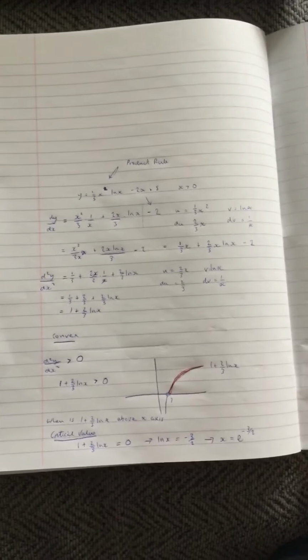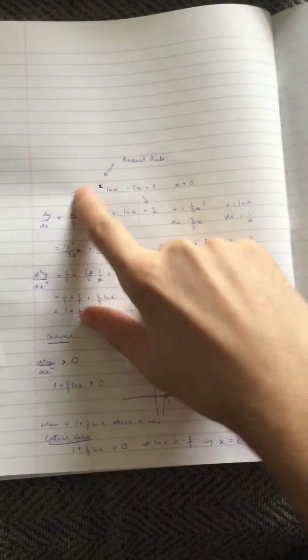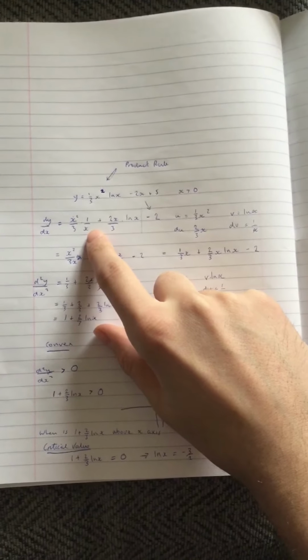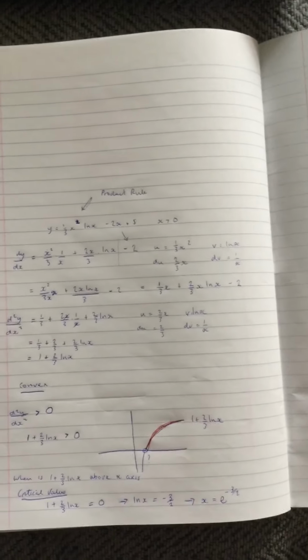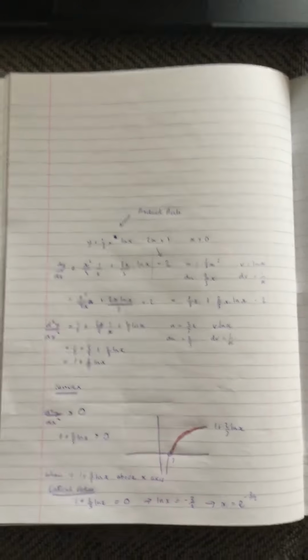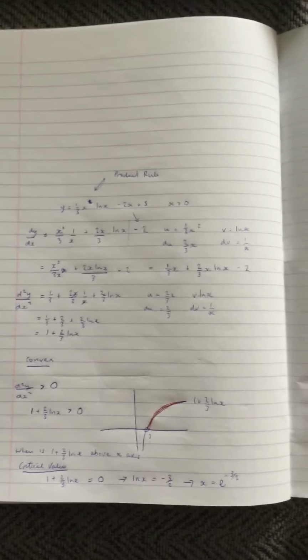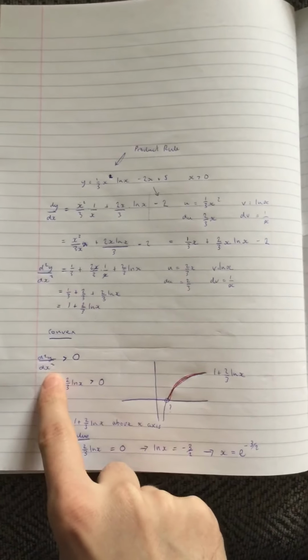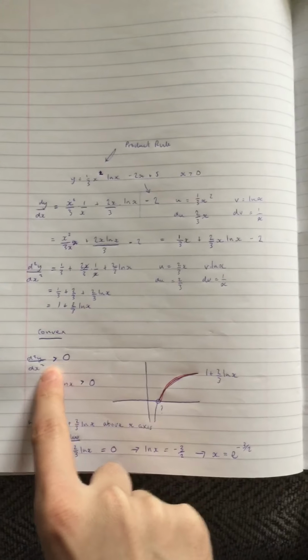Question 11 on 9i, you've got this function here. It says to show that the curve is convex for all x greater than e to the minus 3 over 2. So obviously, the end game here is to solve this inequality for convex.